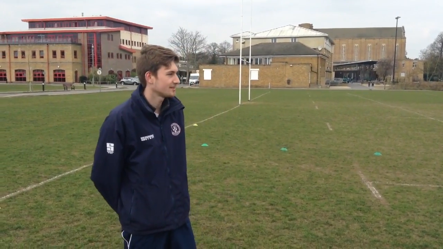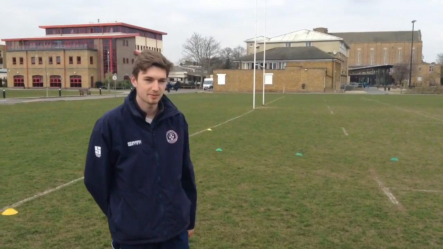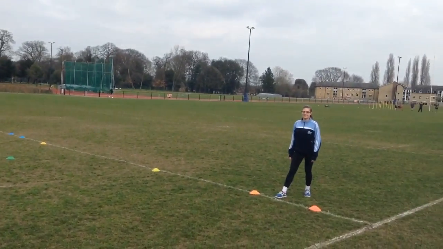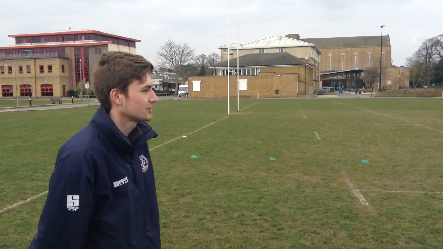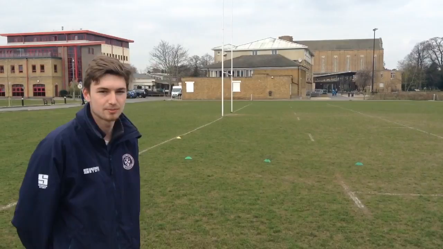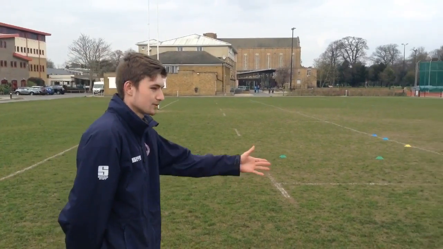Welcome to our second exercise. This is called the Illinois Agility Test. As we can see, we've got Hannah participating for us today. It's a pretty simple exercise. All you need is a few cones. So today we're going to be working on acceleration, changing direction and maximal speed. So get right into it.